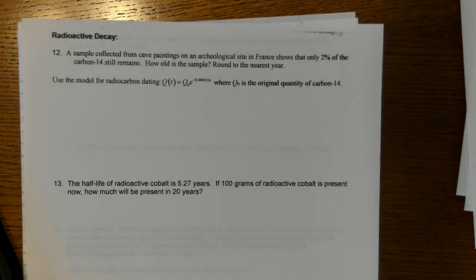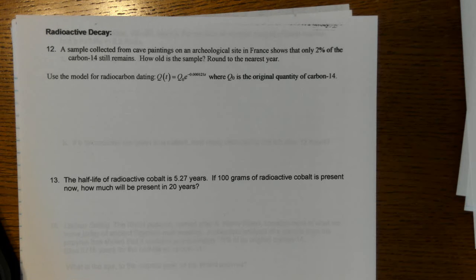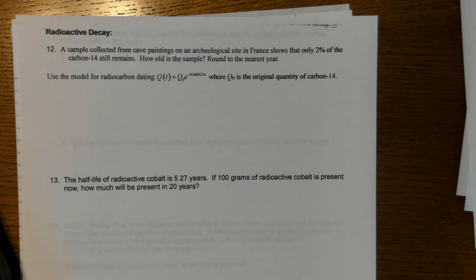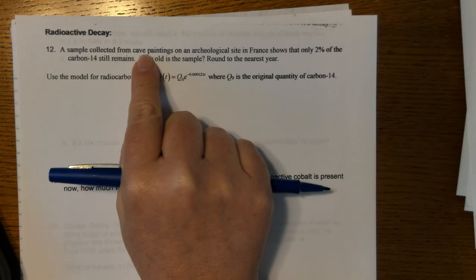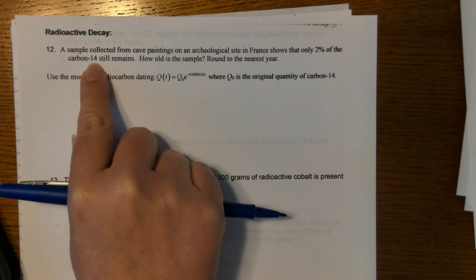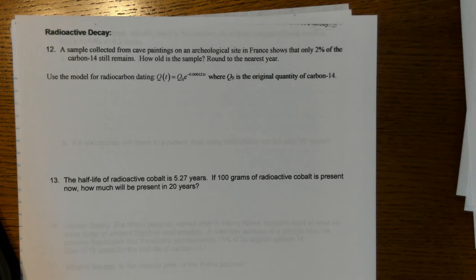Okay. Here's another real-life example of how exponential functions can be used. You may have seen on the news or different stories, maybe they find dinosaur bones, or maybe they find some kind of cave where there's some evidence of human remains, like pottery or a painting or something like that. So here's an example. They find some cave paintings in France, and 2% of the carbon-14 remains. How old is the sample?